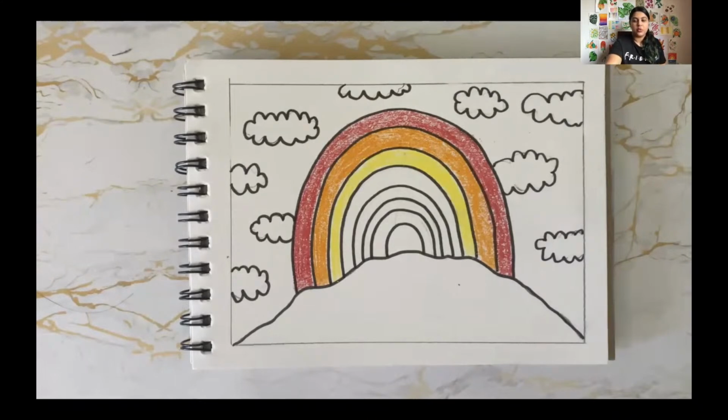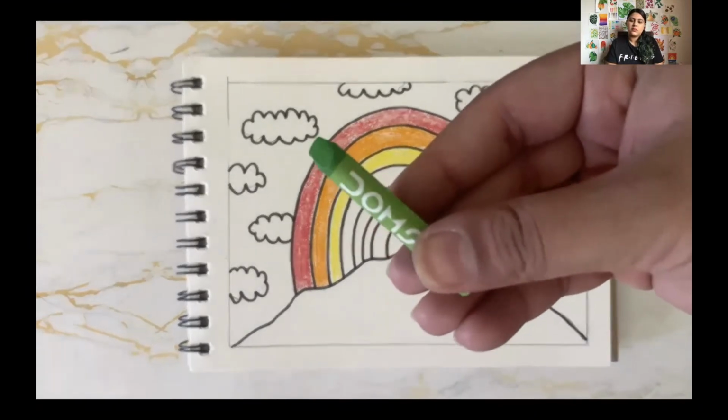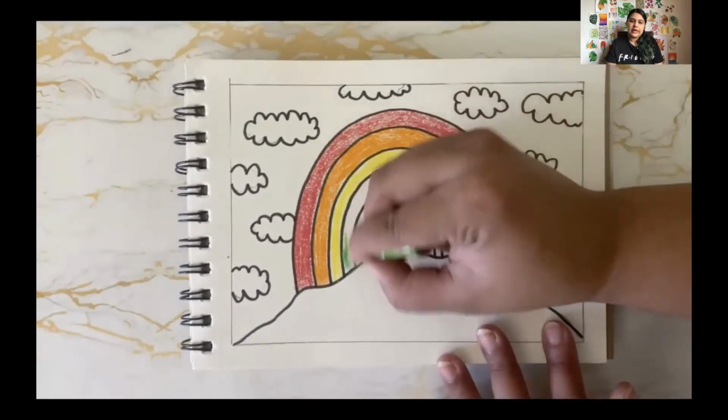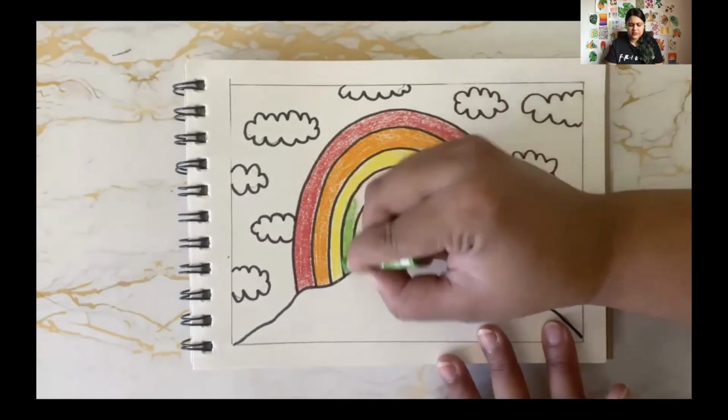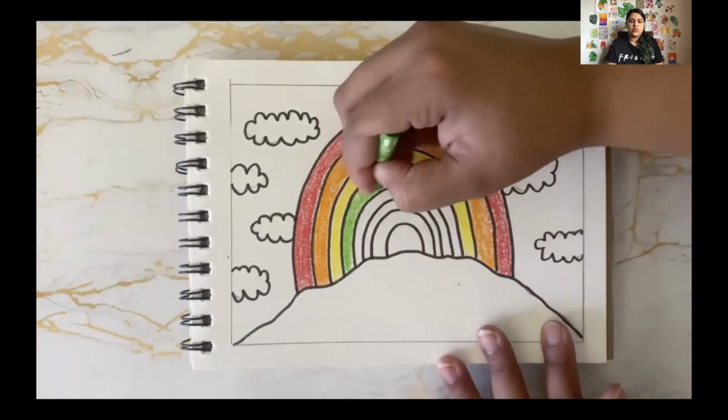Perfect. Now we can go ahead and do green. So here I'm taking light green. You can go ahead and take dark green if you don't have light green, but normally light green is what you normally use for a rainbow.